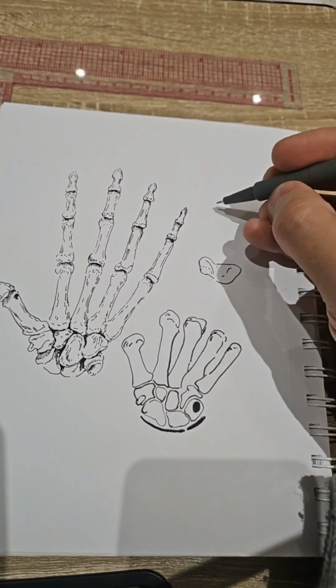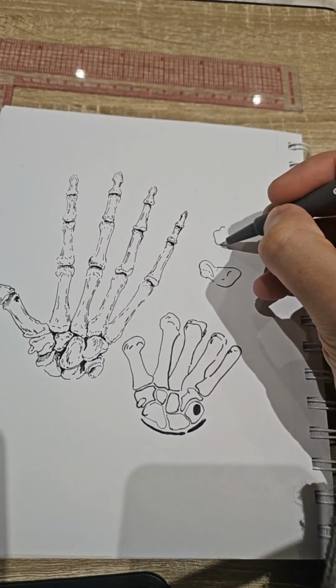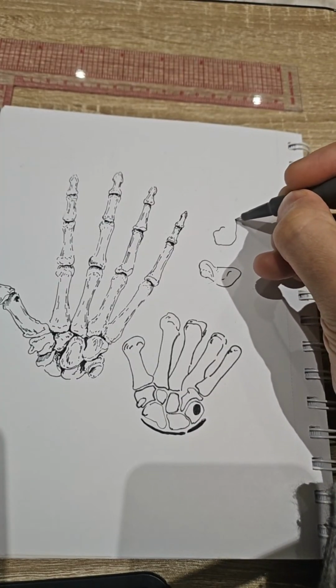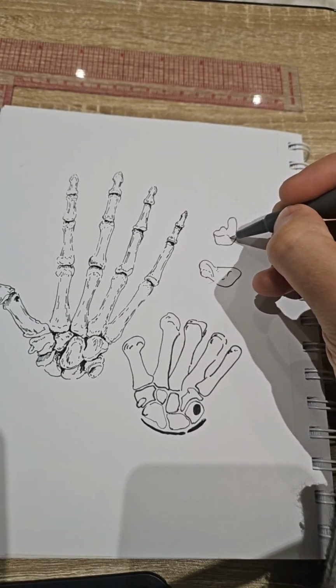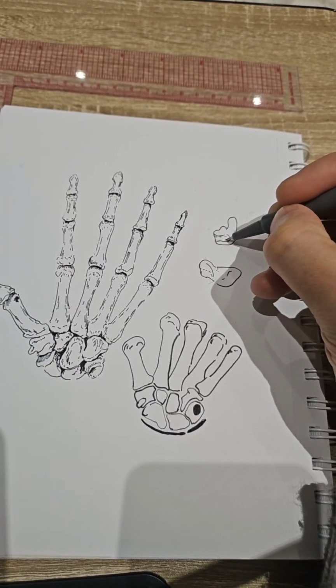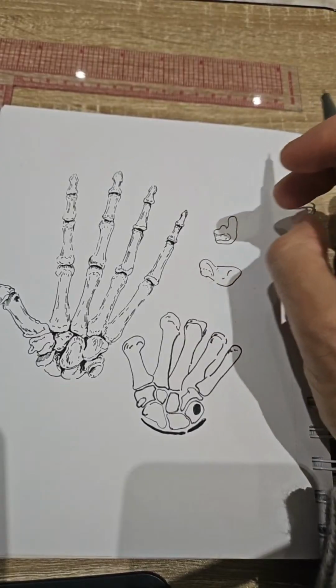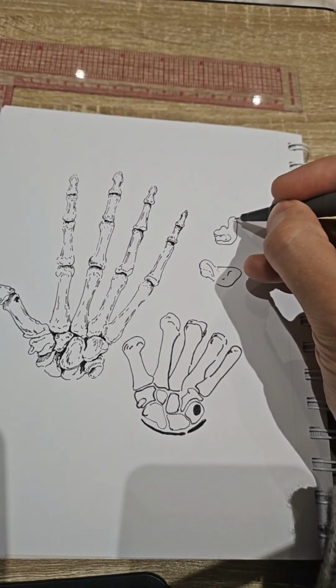Then we have the hamate, which is another important bone for this small session. The hamate, guys, is characterized by the presence of a hook, which is this hook here.